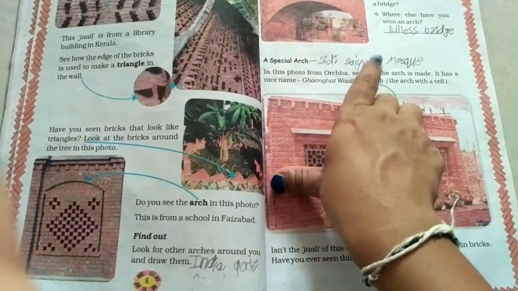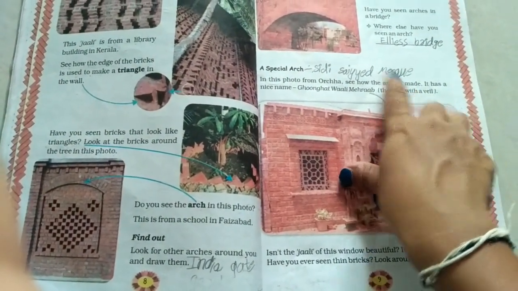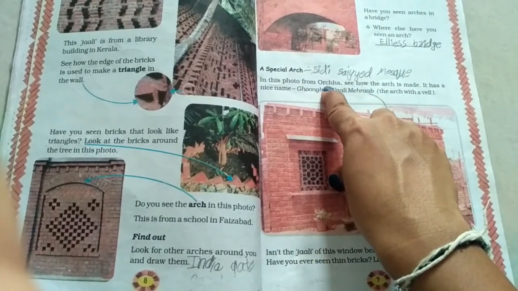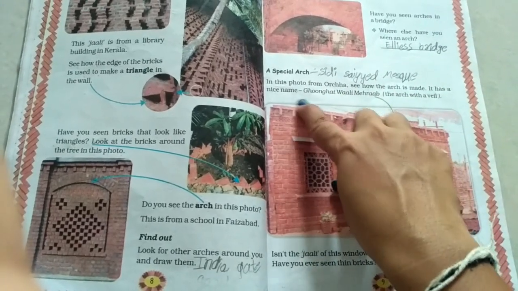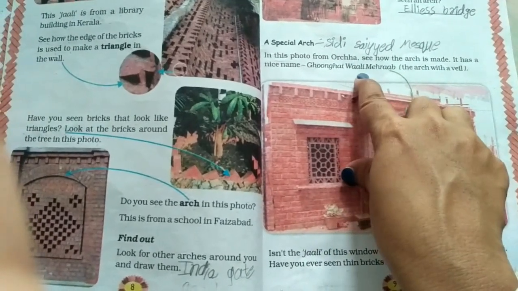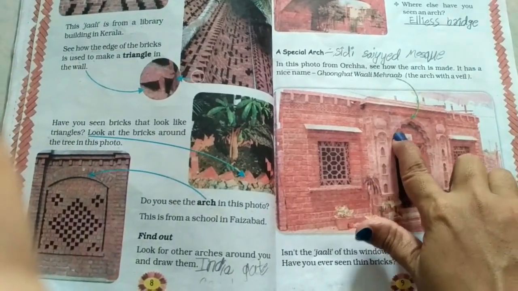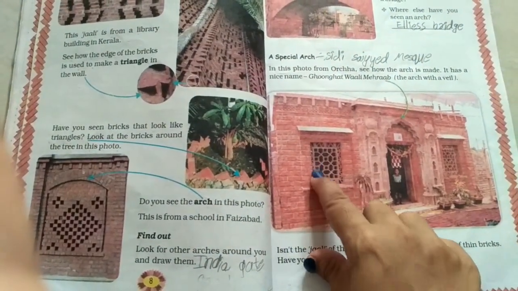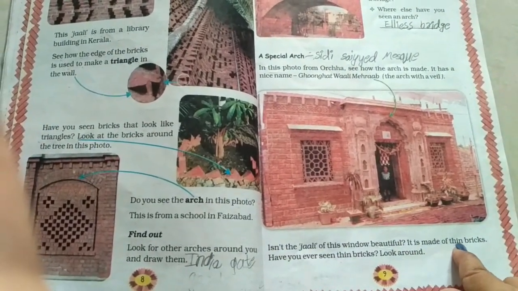Then next, a special arc, Sidi Sayyid Mosque. You can find a special kind of arc over there. In this photo from the Archana, see how the arc is made. It has a nice name, Ghungat Wali Mehrab, the arc with the veil. Can you see that arc with the veil? And isn't the jali of this window beautiful? Is it made up of thin bricks? And have you ever seen thin bricks?